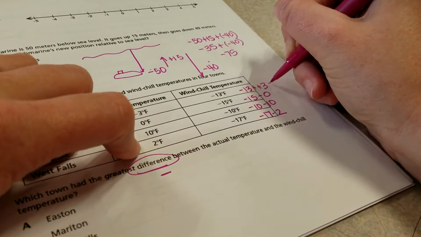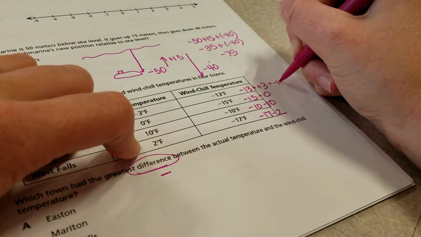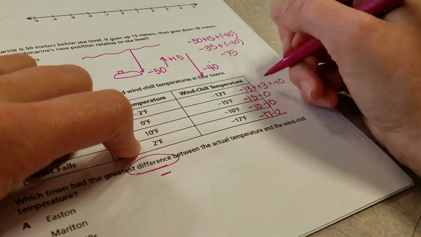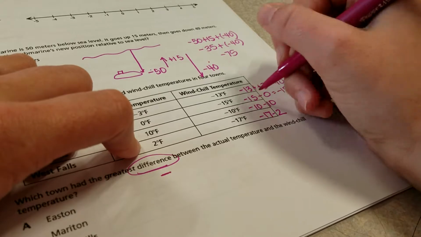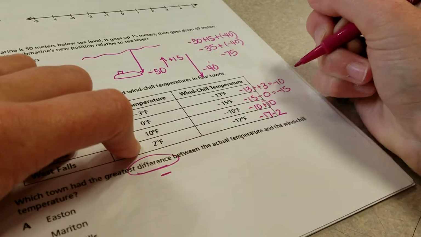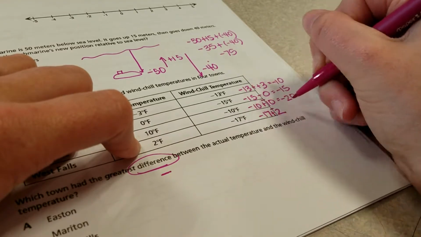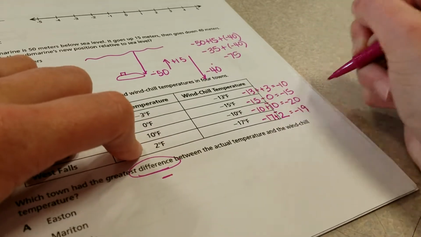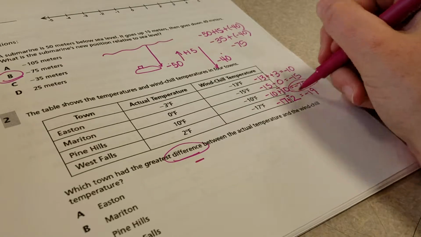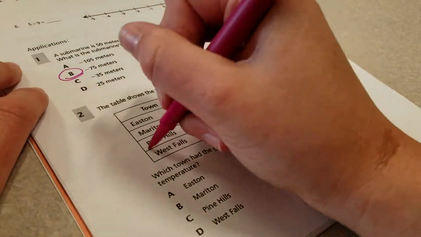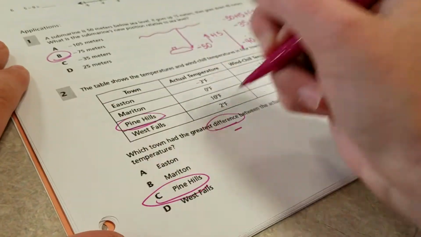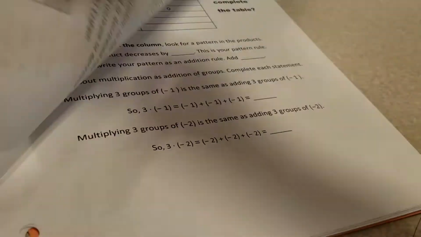Here, 2 marks, negative 13 plus 3 is negative 10. Negative 15, we're taking away nothing, so it's just negative 15. Add the opposite, 2 marks. That's going to give us negative 20. 2 marks, negative 19. So the greatest difference happens here where the temperatures were 20 degrees apart, and that was in Pine Hills. So C is our correct answer here.